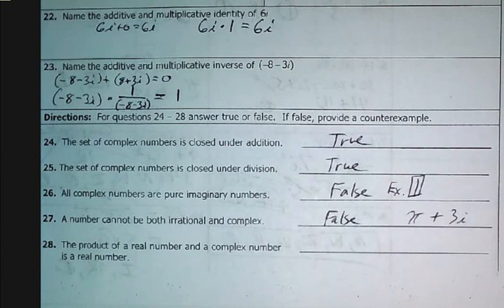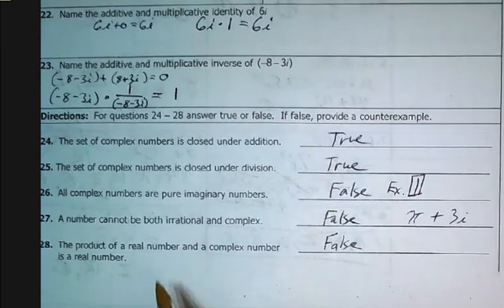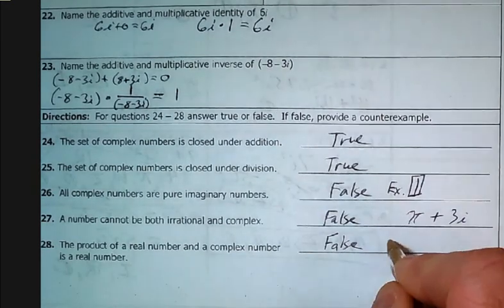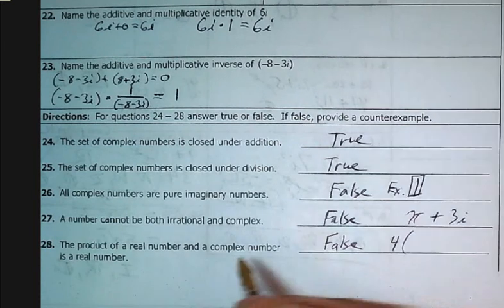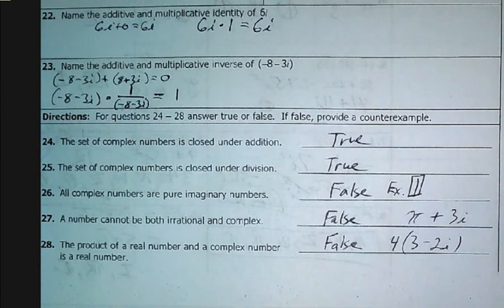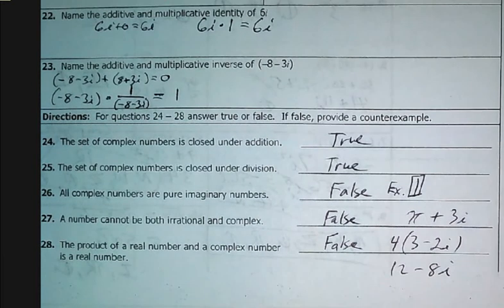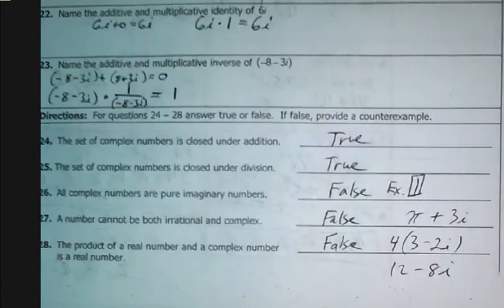Alright, the product of a real number and a complex number is a real number. False. It might be sometimes. But the product of a real number such as 4 times 3 minus 2i is going to end up as a complex number, not as a real number. Alright, so good job.